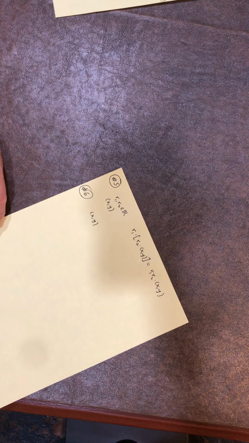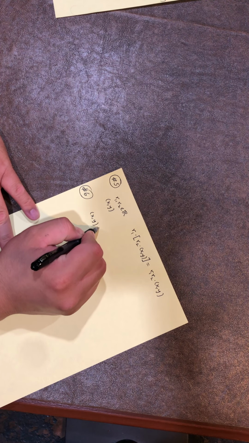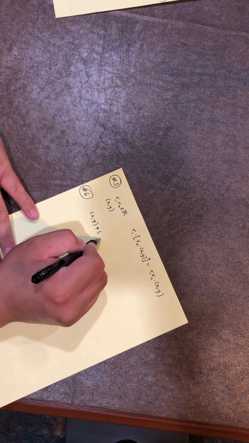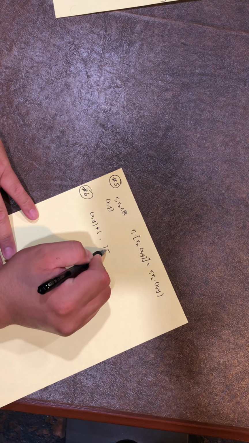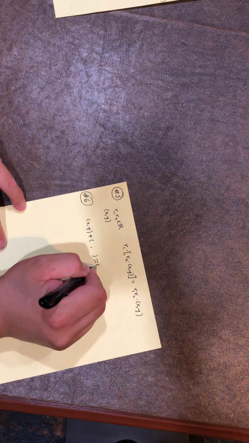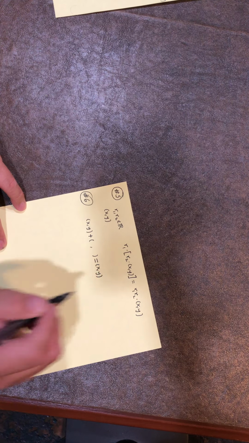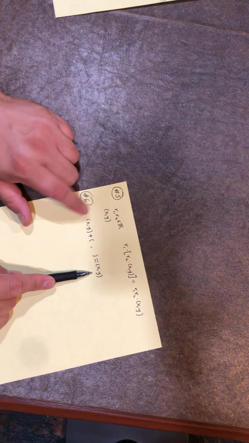what that means is that if you have a vector, say x, y, and you add another vector to it, you are going to get the same vector. That's why it's an identity. Because whatever vector you start out with, and you add it to another one, you end up with the same vector.